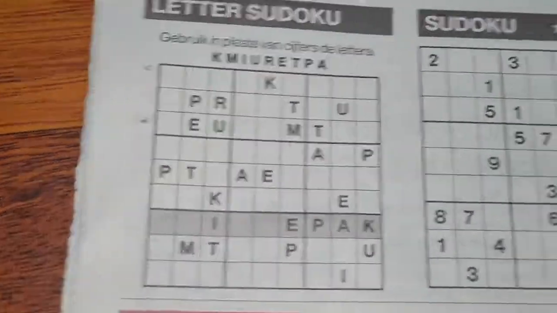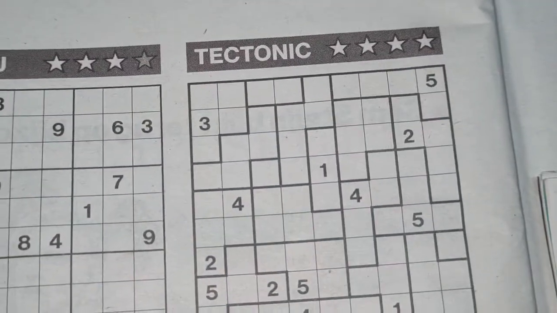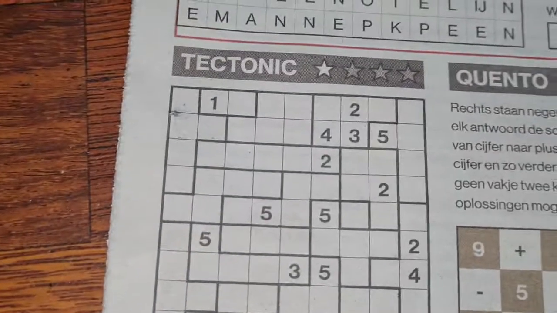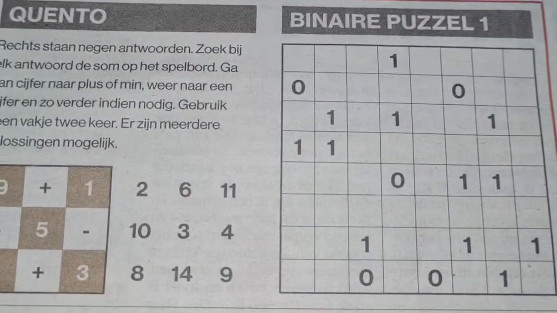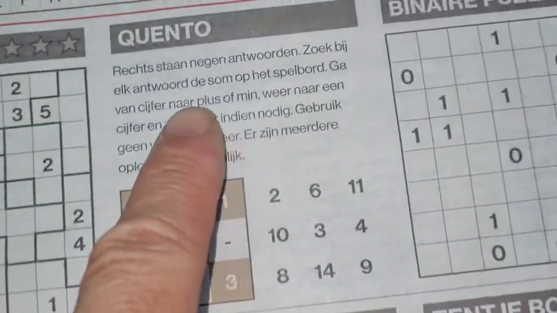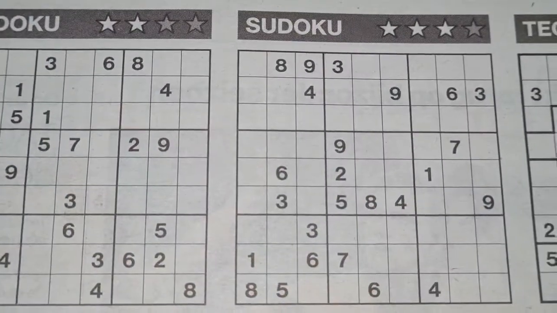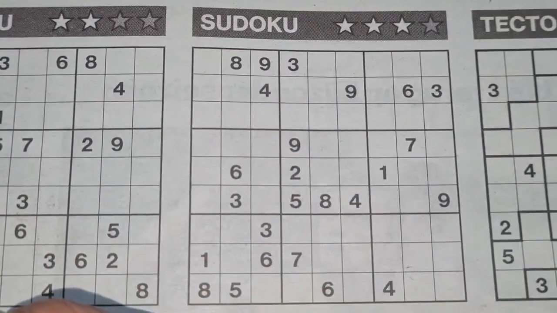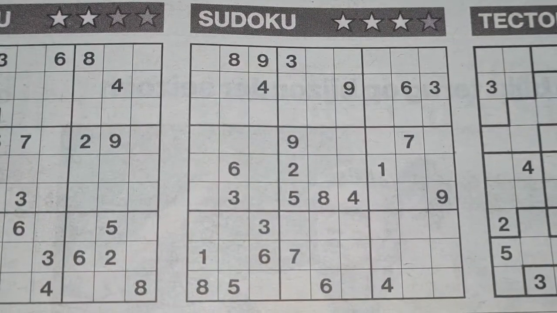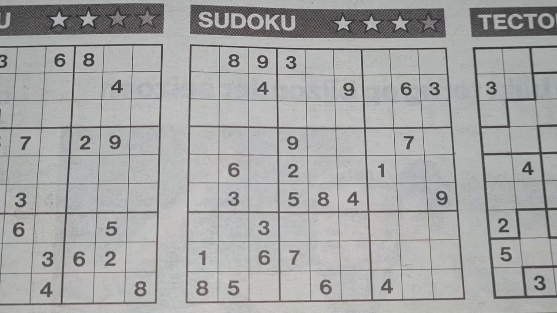We have here in this additional the letter Sudoku, the Sudoku with 2 stars, Sudoku with 3 stars, tectonic with 4 stars, tectonic with 1 star, and a binary. And those puzzles, I'm not interested. So we have a total of 6 extra puzzles. Half of them I will solve today, and the other half tomorrow, because tomorrow on Sunday we don't receive any newspaper.